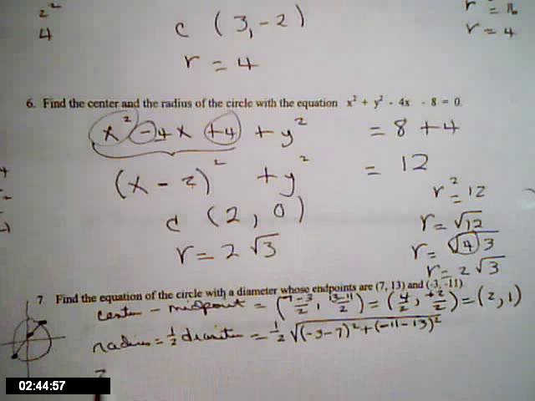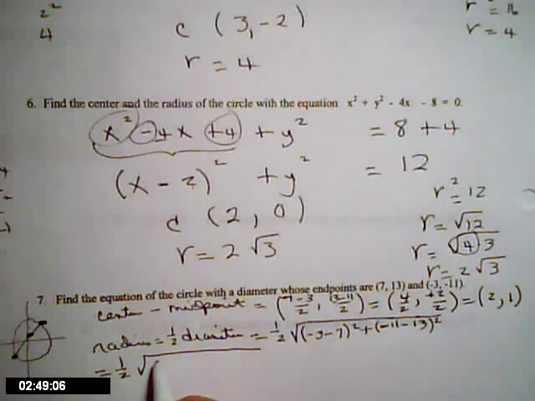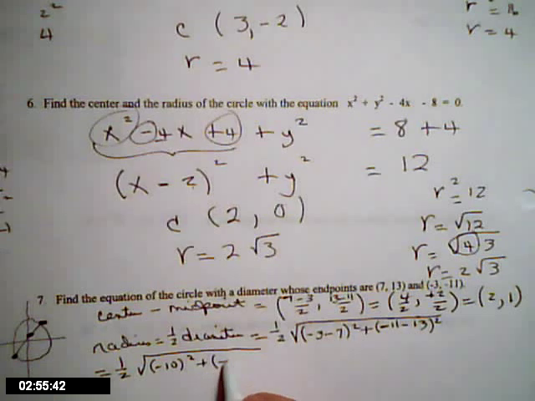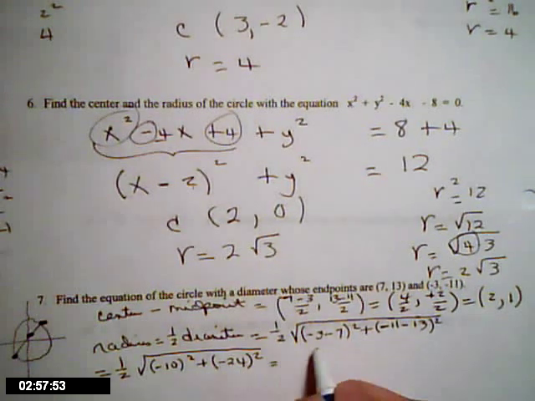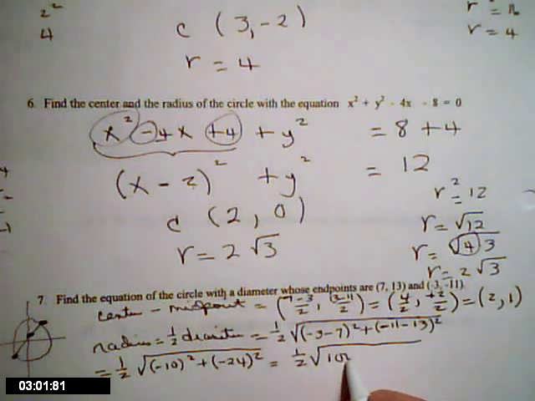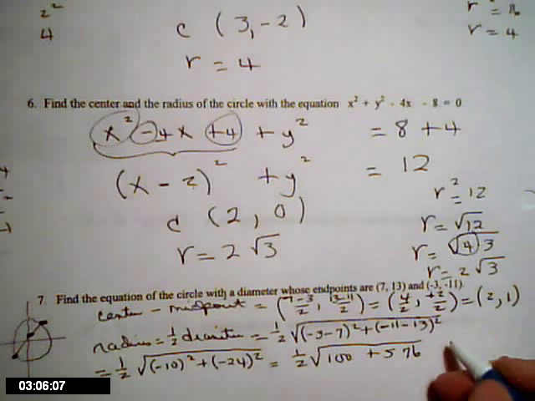Now that's going to be 1/2 square root of negative 3 minus 7, which is negative 10 squared, and 11 minus 3, which is 8 squared. Now remember, if you square anything, it's positive, so this is going to be 100 plus 64. Don't freak out with that large number yet.